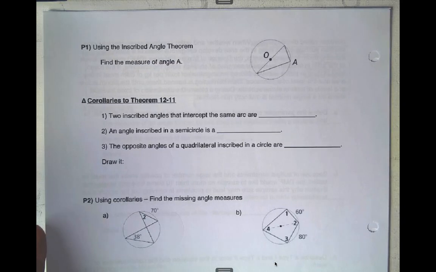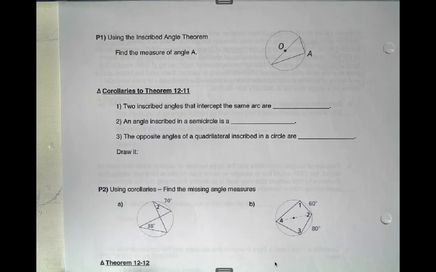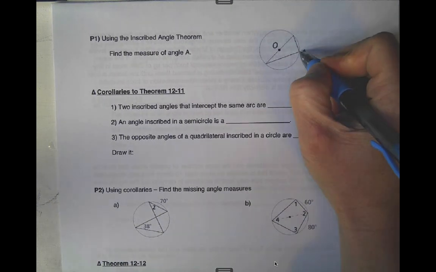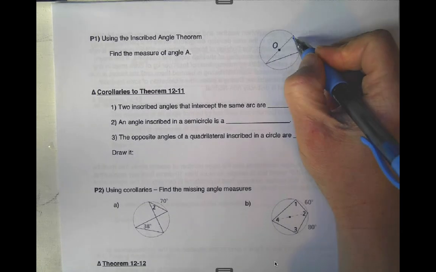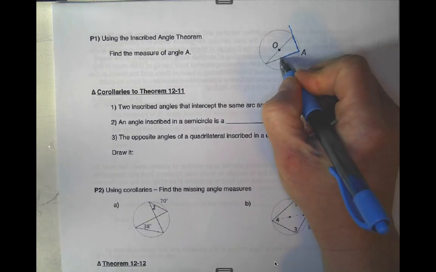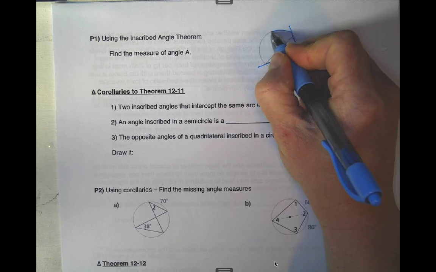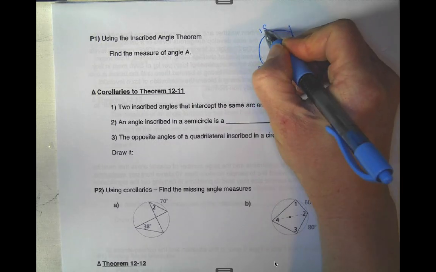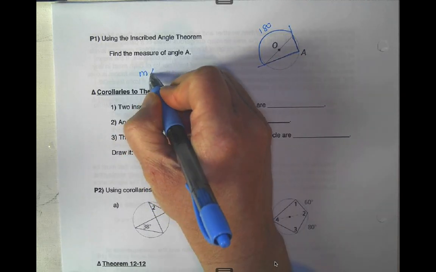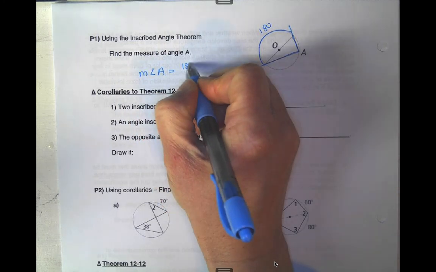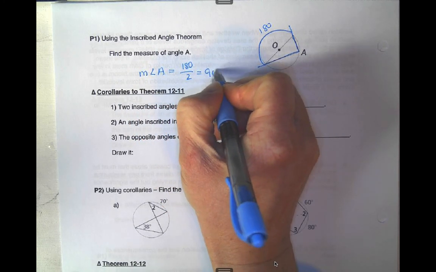So in a problem like this, it says find the measure of angle A. Well, obviously it looks like it's 90, but this is an inscribed angle here. And the arc that it intercepts is half of a circle, which is 180. So the measure of angle A is just equal to 180 divided by 2, or half of that, so it's 90.